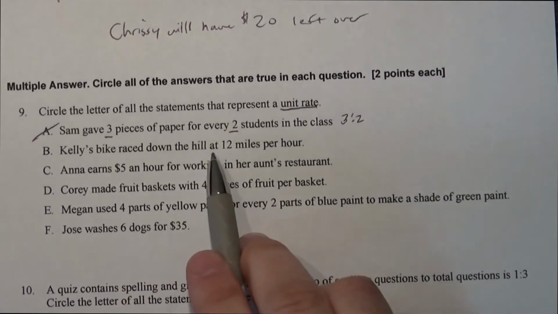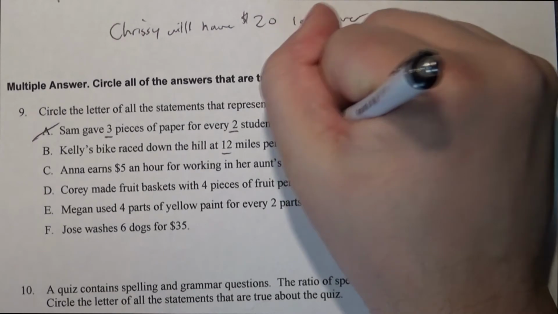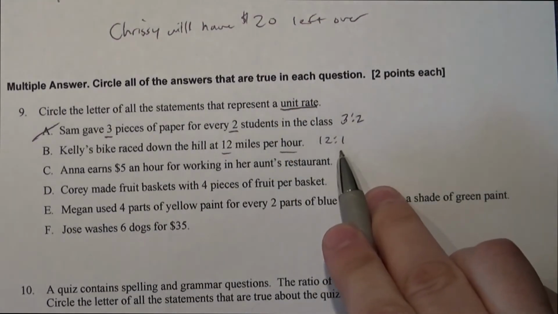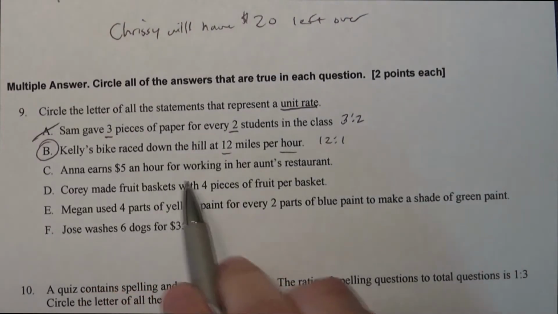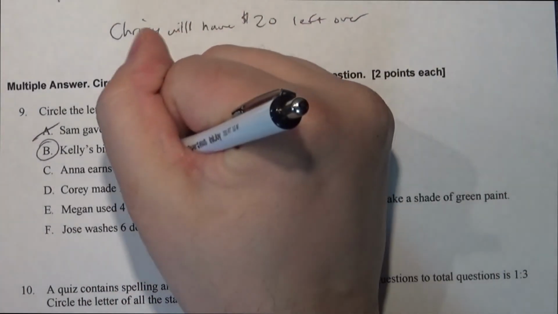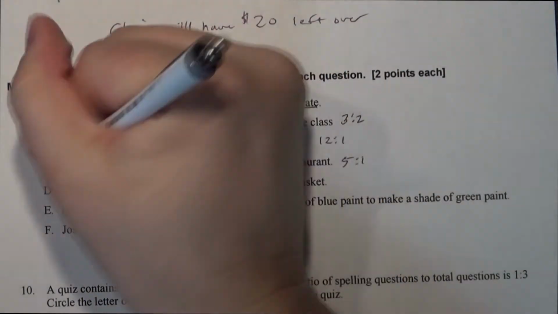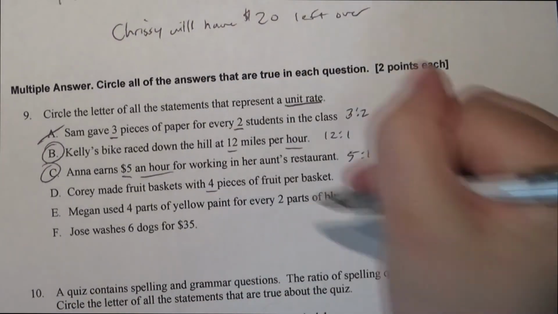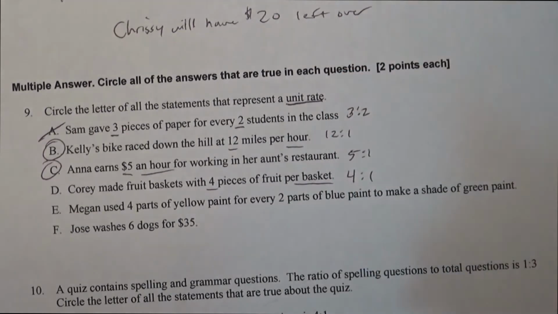Kelly's bike raced down the hill at 12 miles per hour. That's a ratio of 12 to 1. That 1 indicates it's a unit rate, so B is correct. Letter C, Anna earns $5 an hour for working in her aunt's restaurant. That's $5 an hour, or a ratio of 5 to 1. That is a unit rate. Corey made fruit baskets with 4 pieces of fruit per basket. That's a ratio of 4 to 1. That is a unit rate.